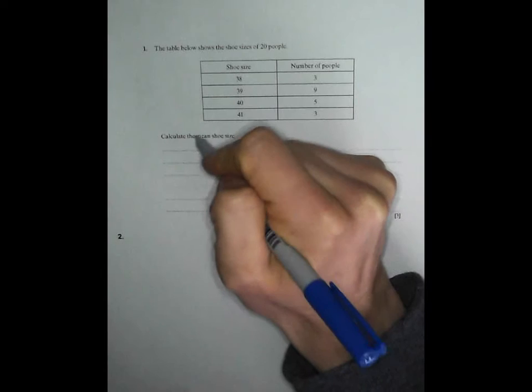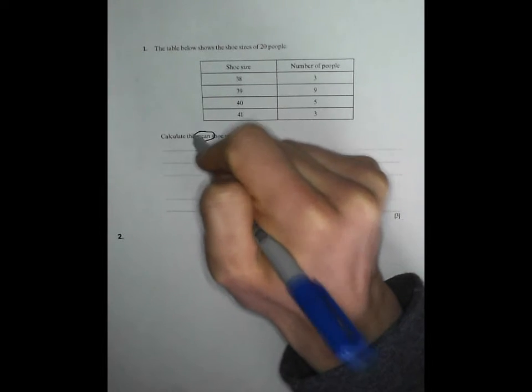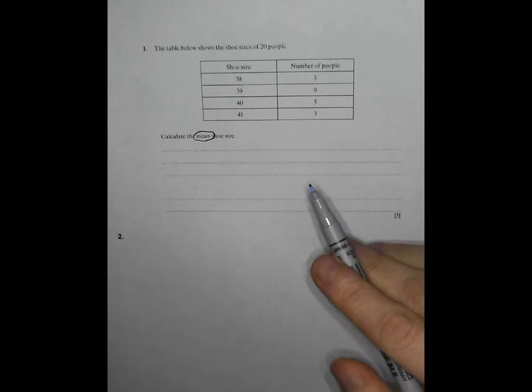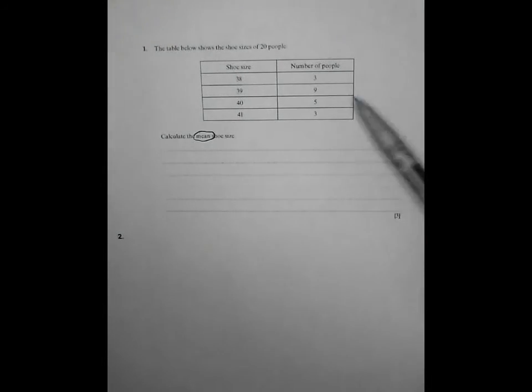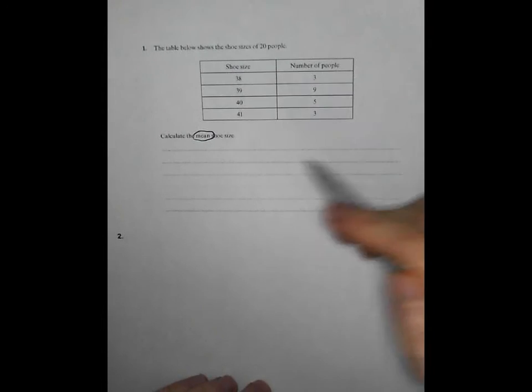Now as soon as I'm seeing mean, I'm thinking this is a question on averages. To work out the mean, when I used to do this in year 7 and year 8, I used to add up all the numbers and divide by how many numbers there are. Well, the good news is that doesn't change just because it's GCSE and just because we've got a group table. So I'm going to add up all the numbers and divide by how many there are, but I've just got to be very careful. So firstly, I've got to add up all the numbers.